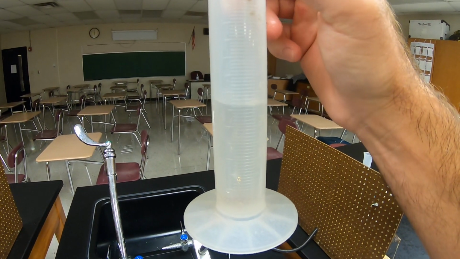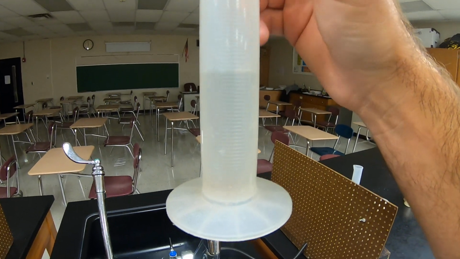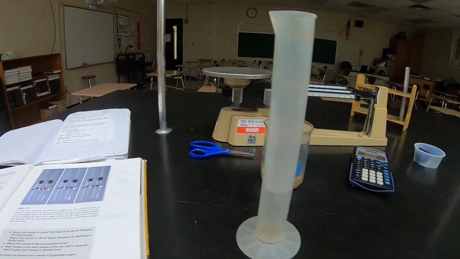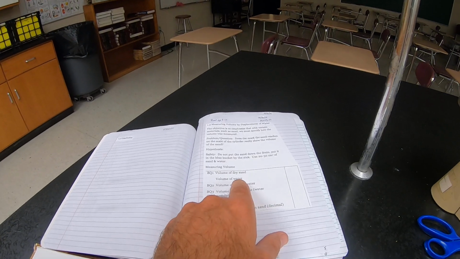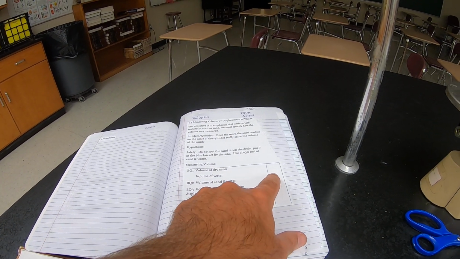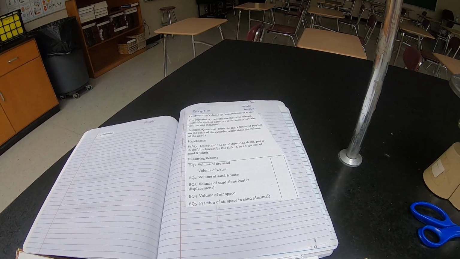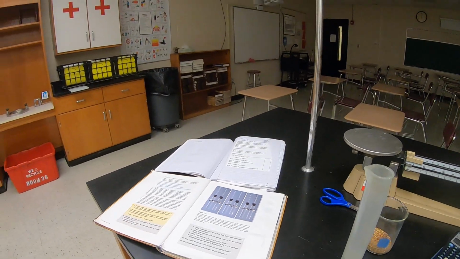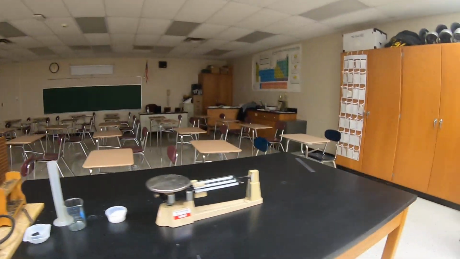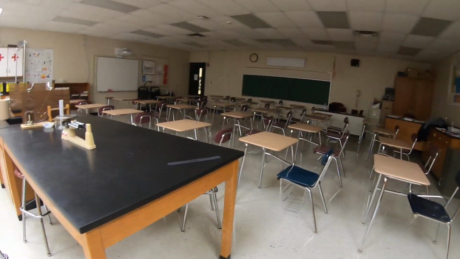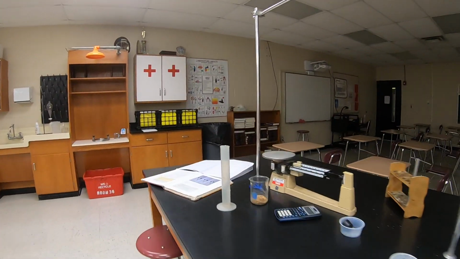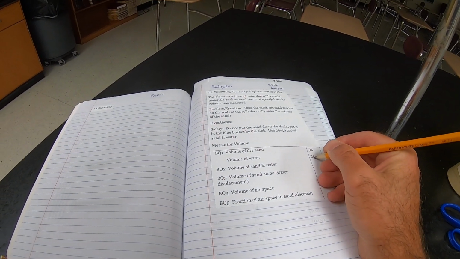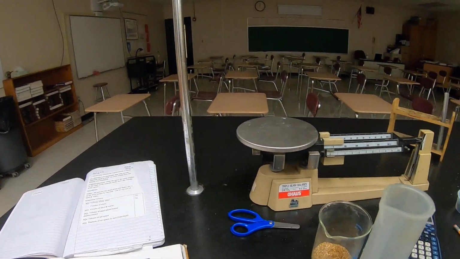It looks to me like it's about, we'll call it 36 cubic centimeters. So if we come over here, what's going to go on the second row, which isn't a blue question but we'll need to know it, is 36 cubic centimeters. So we had 30 of dry sand, 36 of just water.